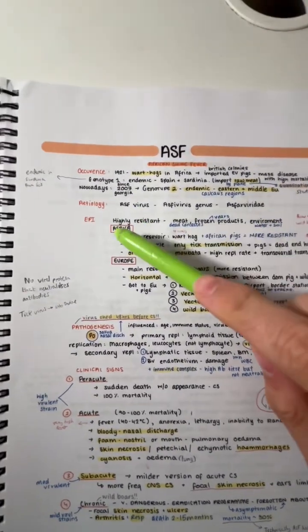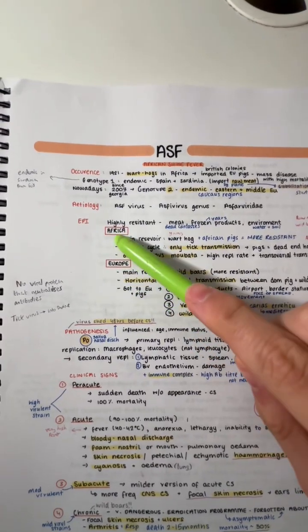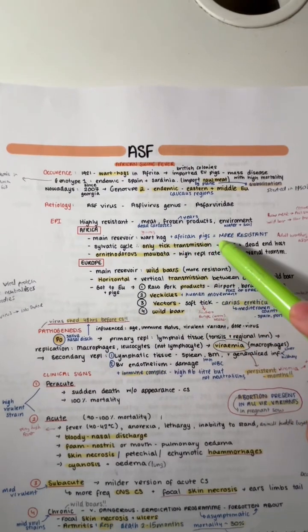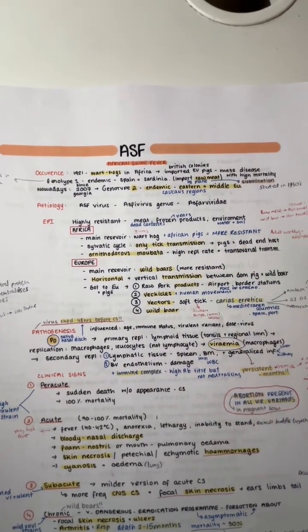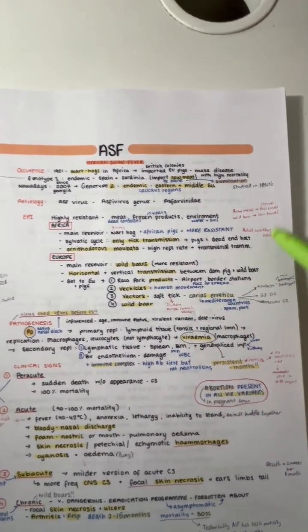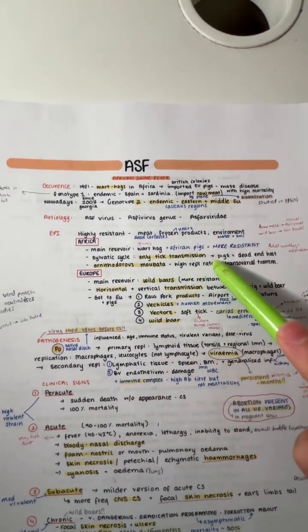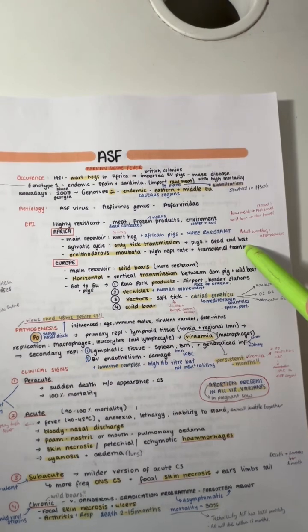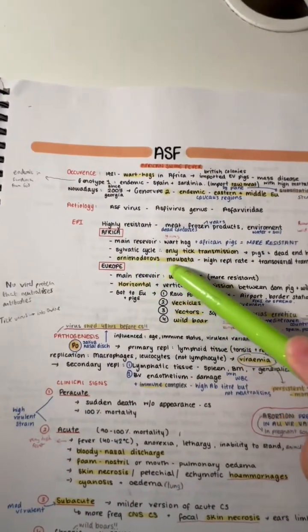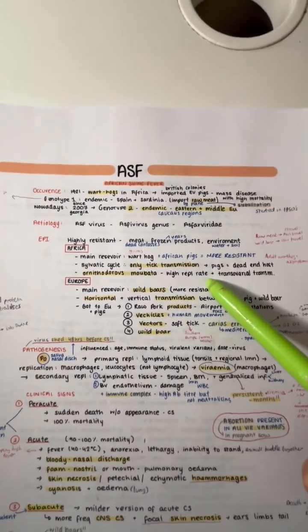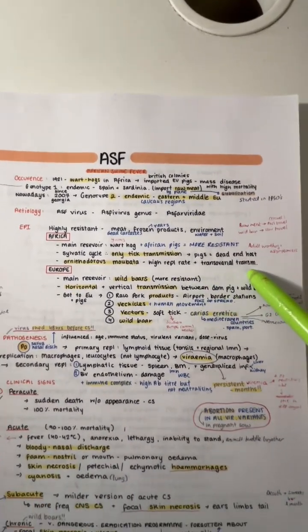There are reservoirs in Africa and in Europe. In Africa, the main reservoir is the warthog. It is very resistant to the virus, and in adult warthogs it's asymptomatic. It is a sylvatic cycle. It's only transmitted by ticks. The pigs are a dead-end host. Ornithodoros moubata, which is an African tick, has a high replication rate and allows transovarial transmission.